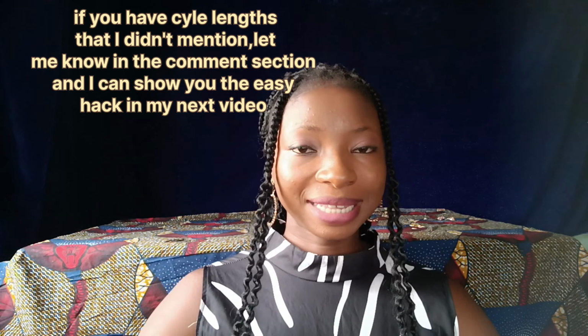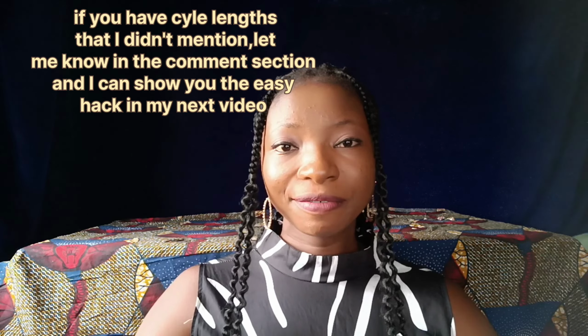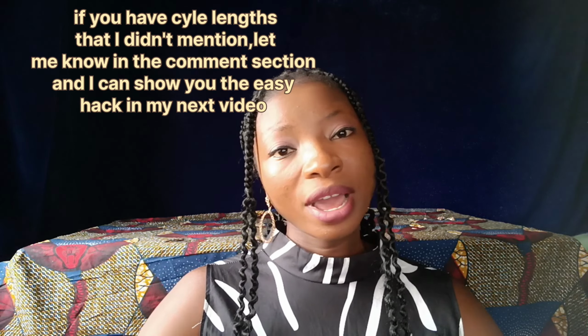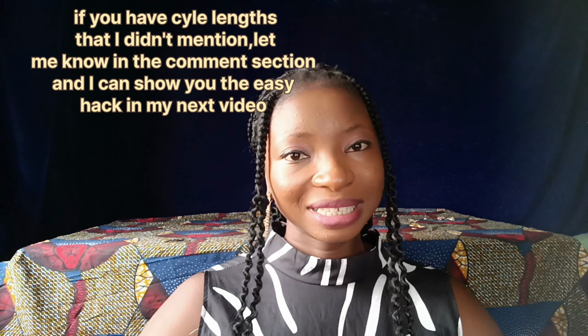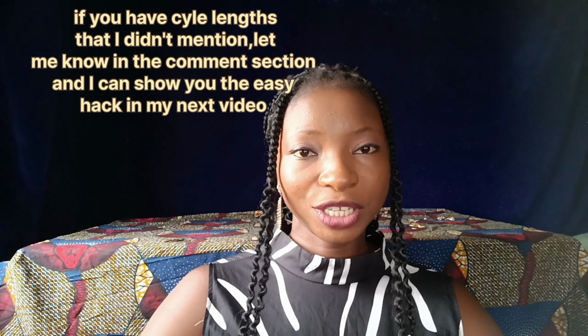And to make it easy for you to count your menstrual cycle, this is where the hacks come in. I'll be showing you these hacks for 26-day cycle and for 28-day cycle. I understand that many people can have cycle lengths from 21 days to 40-day cycle. If you have this cycle length and you don't know how to count your menstrual cycle, or you don't know the hacks to use, let me know in the comment section and I'm going to put that up in my next video. First of all, I'm going to be showing you how to count your menstrual cycle.